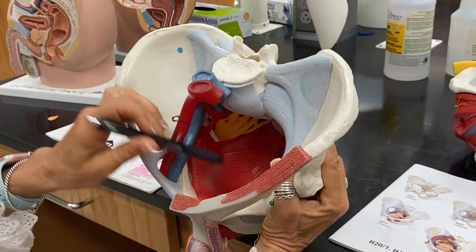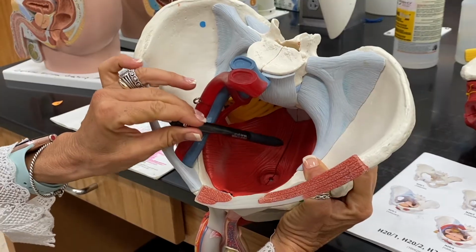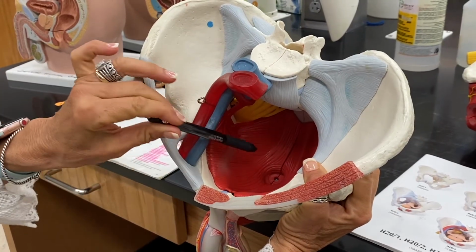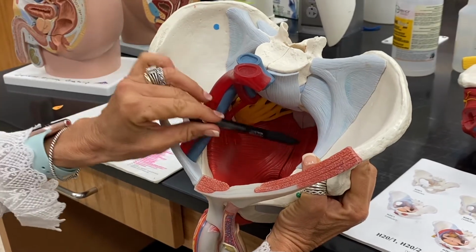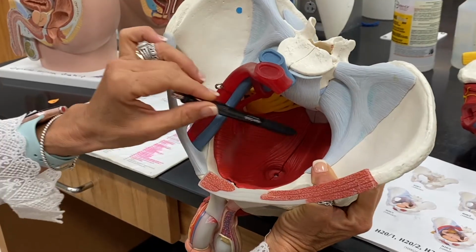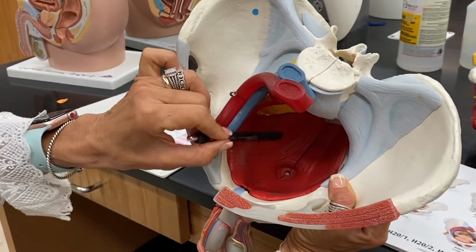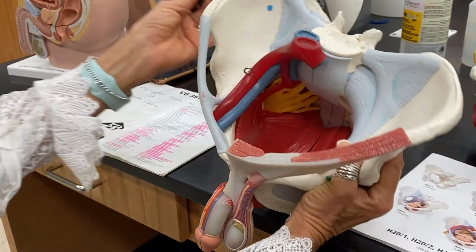The pelvic floor consists of two muscles, the levator ani, which is the more important muscle, and the less significant muscle, the coccygeus muscle. So levator ani and the coccygeus make up the pelvic diaphragm or the pelvic floor.